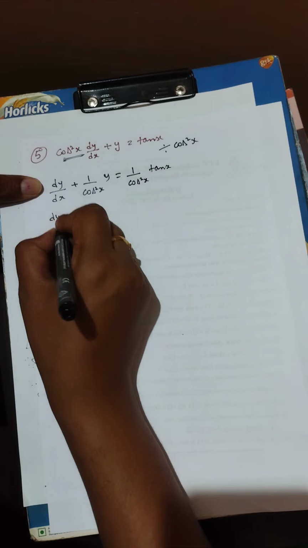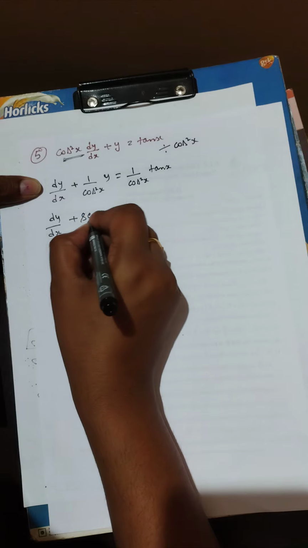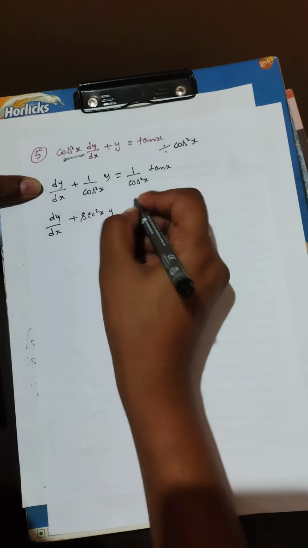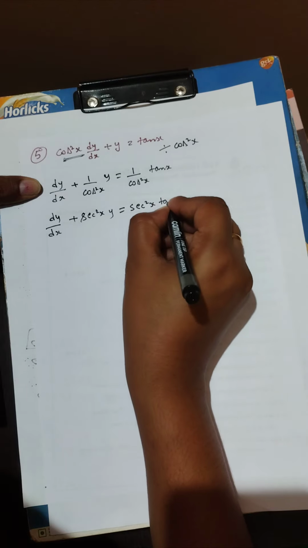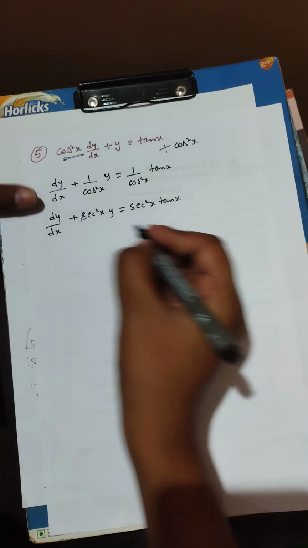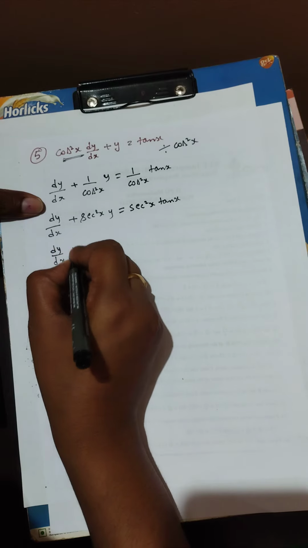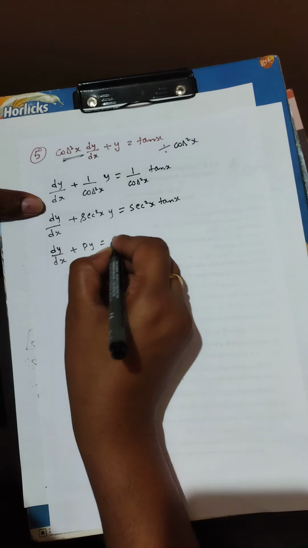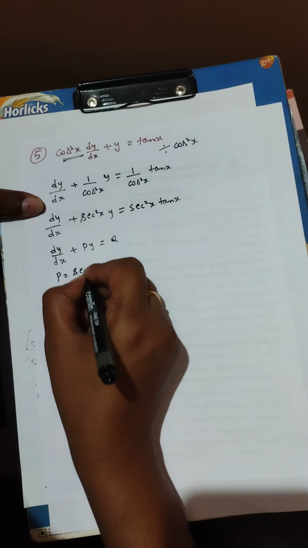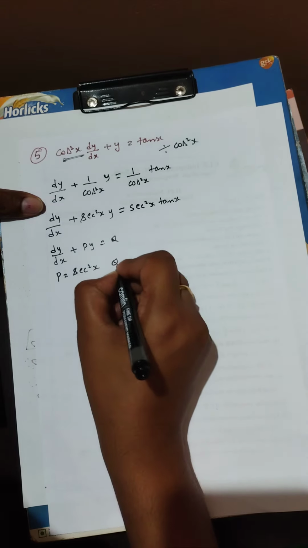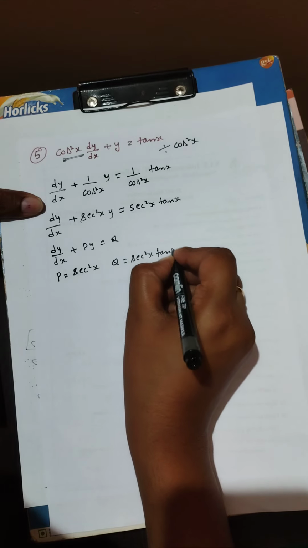Now dy by dx plus 1 by cos square x, which can be written as secant square x, into y equal to secant square x into tan x. Now this is of the form dy by dx plus py equal to q. Our p is equal to secant square x and q is equal to secant square x into tan x.